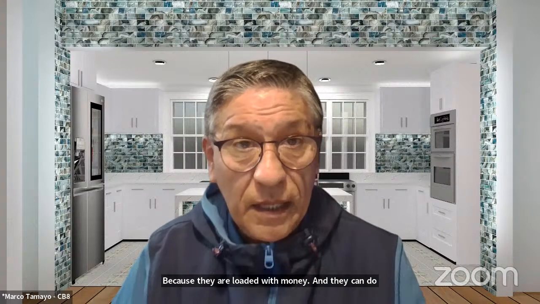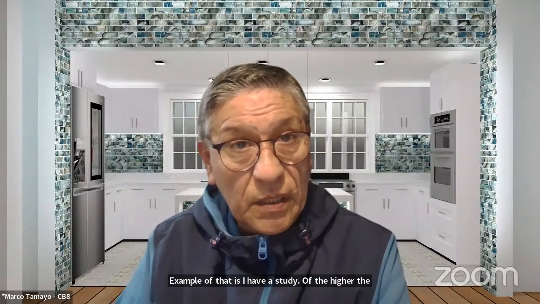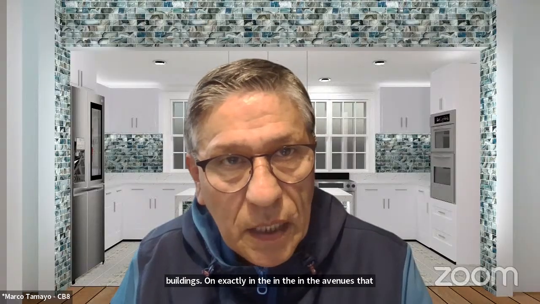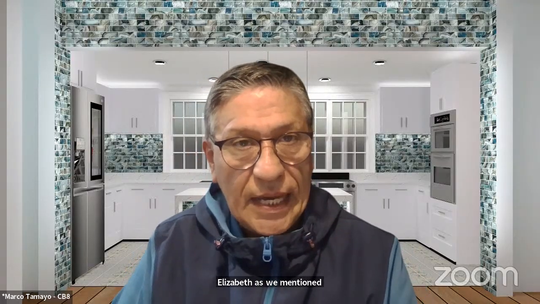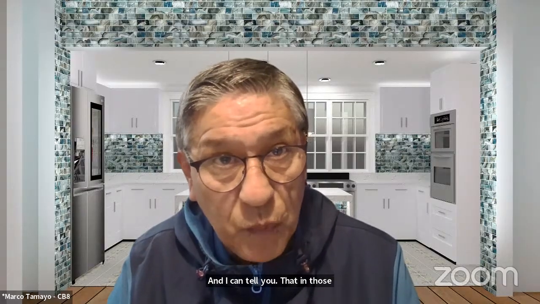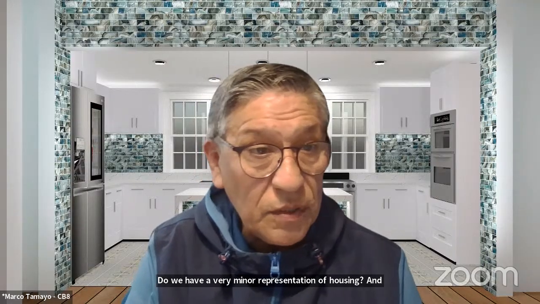An example of that is I have a study of the height of the buildings on exactly the avenues that Elizabeth Ashby mentioned. In those developments, before this boom of super tall buildings, we had a very minor representation of housing. I'm going to give you the percentages right now.